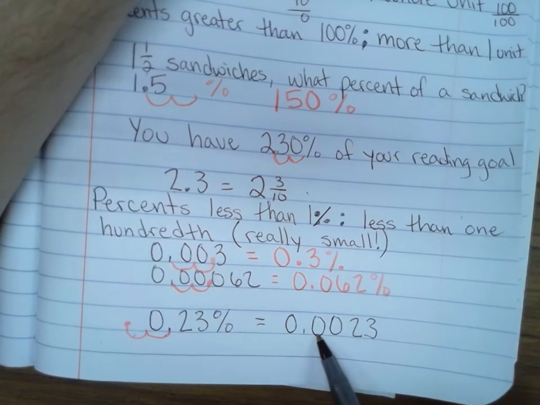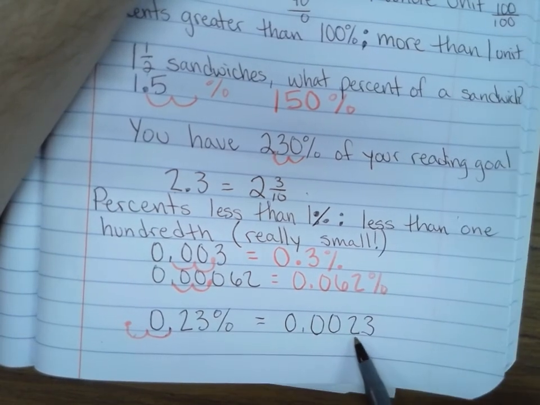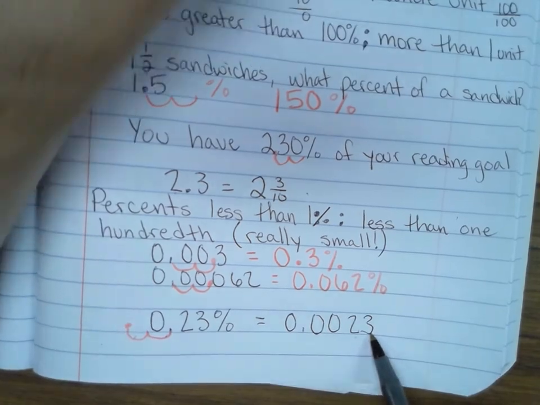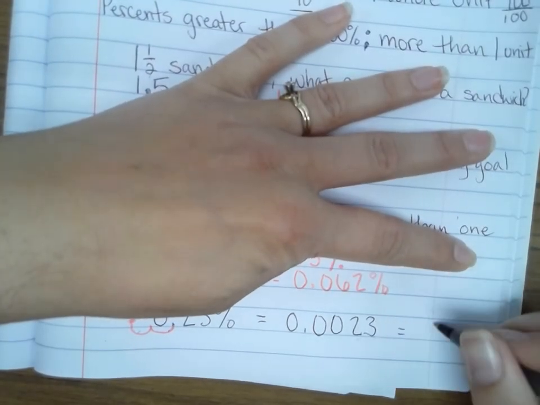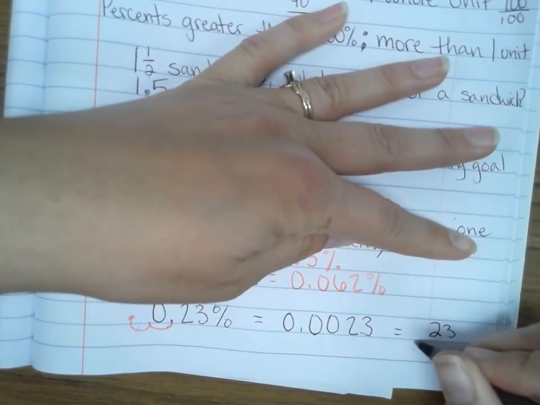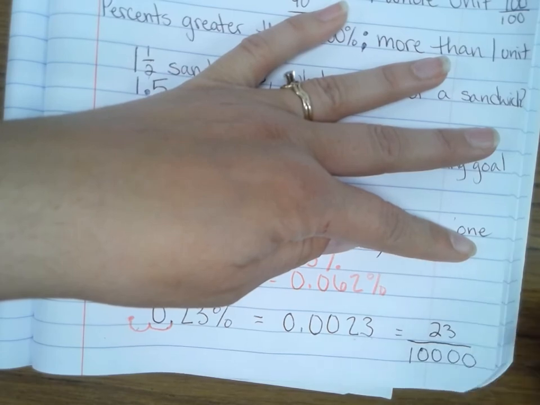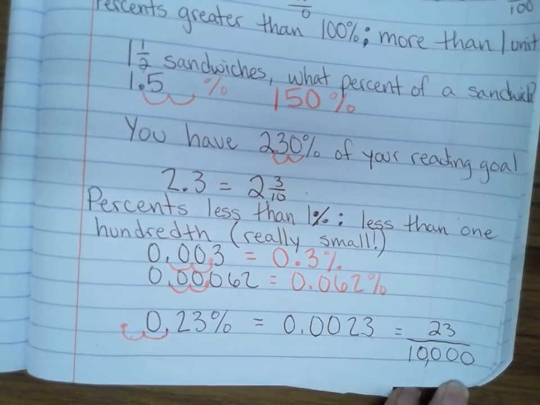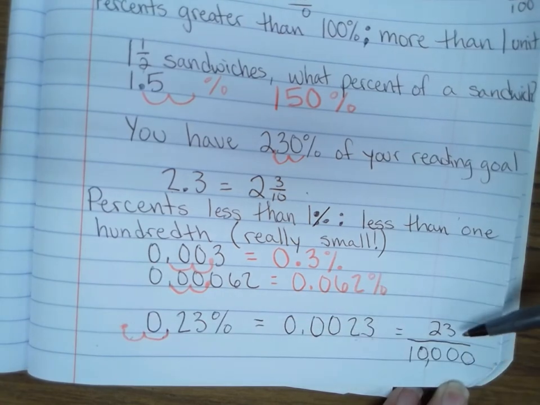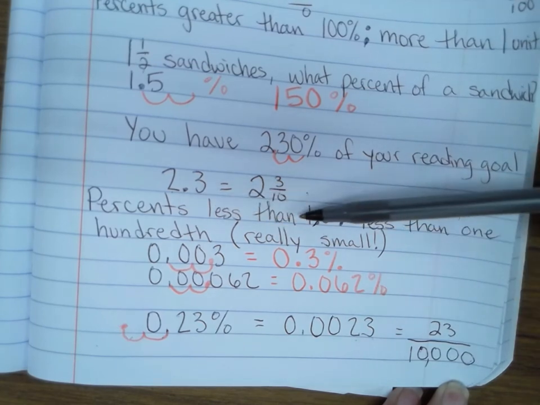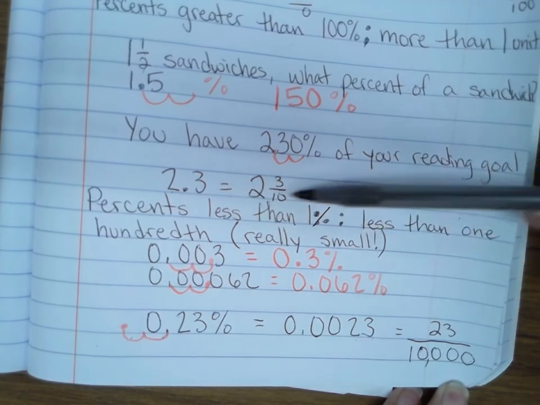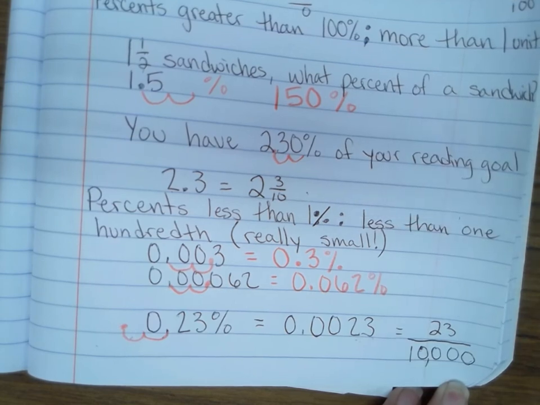Alright, so I need to look at my place value. Tenths, hundredths, thousandths, 10,000ths. That means this is going to be written over 10,000. So I'm going to take 23. I don't need all these zeros with it. Over 10,000. Now will that reduce? No. That would be what 0.23% is. 23 out of 10,000. So when you're looking at percents less than 1%, realize that they're super small numbers. Now, sometimes it can really matter and sometimes it can't. In science, sometimes we have to get down to such small percentages.